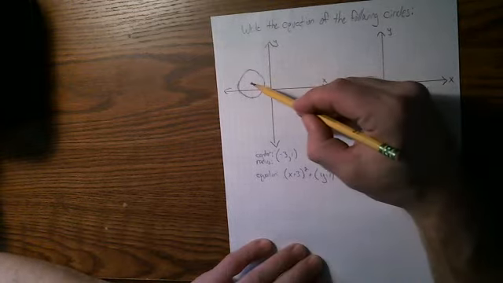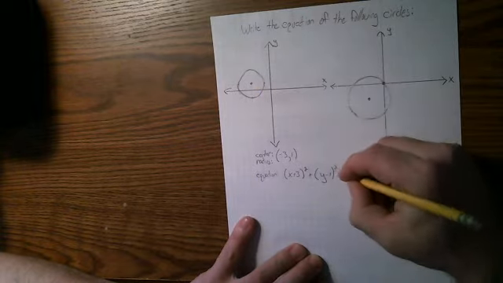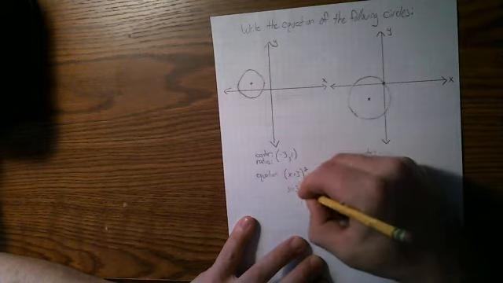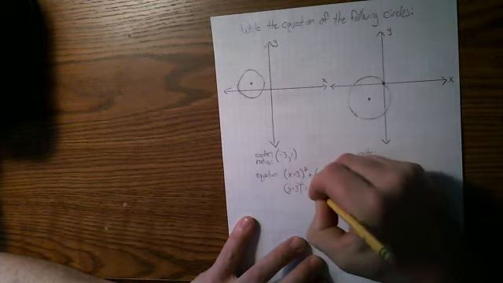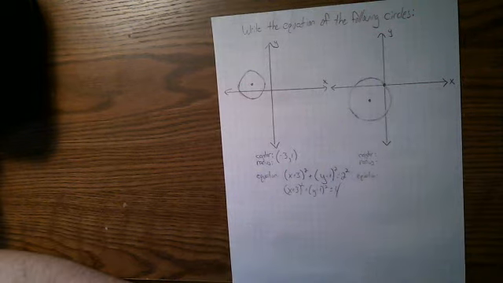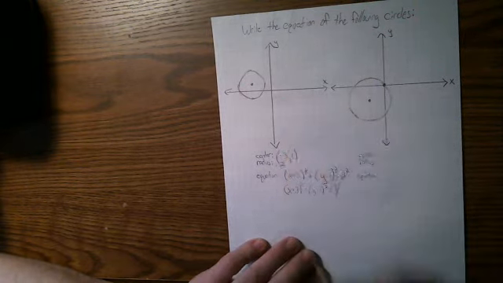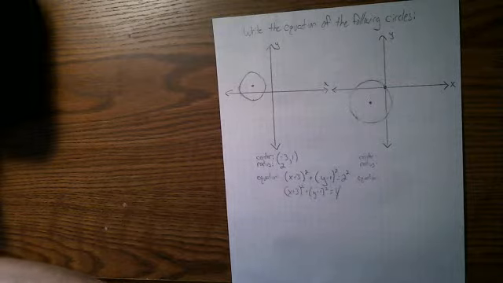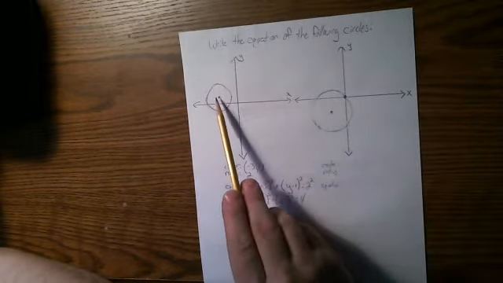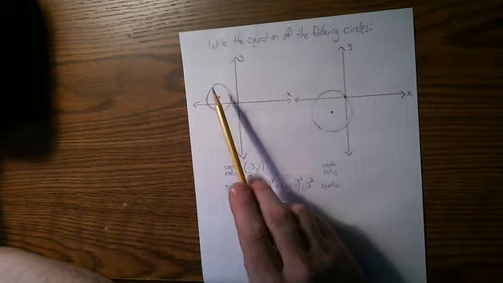Here's the center, and we have to travel 2 units to the edge of the circle. So therefore, 2 squared. So our equation is (x + 3) squared plus (y - 1) squared equals 4, where the radius is 2. Okay, this example, we were able to move either horizontally or vertically to get to the edge of the circle.